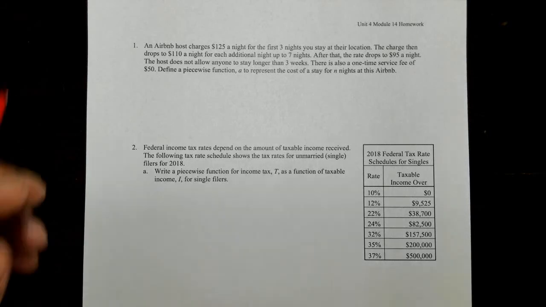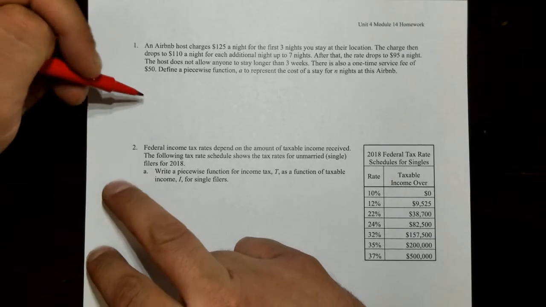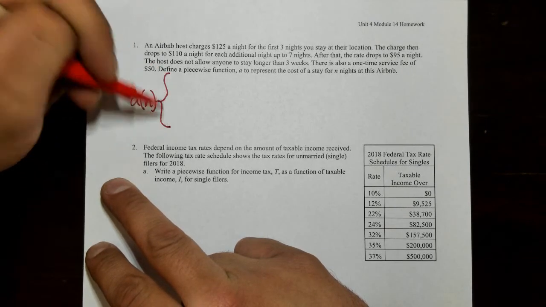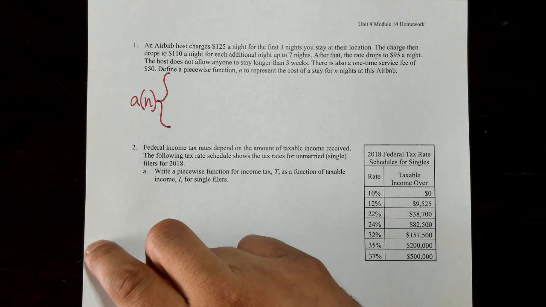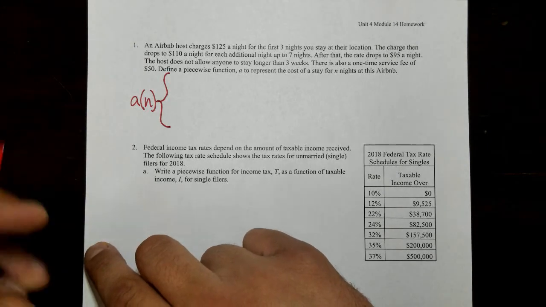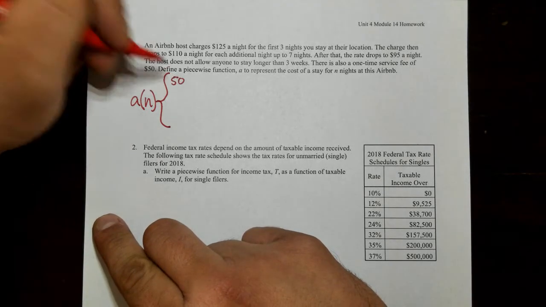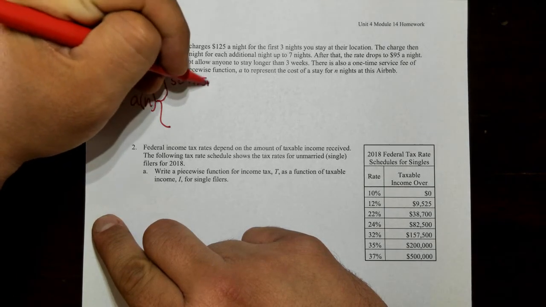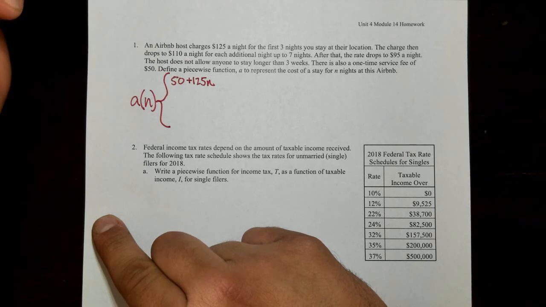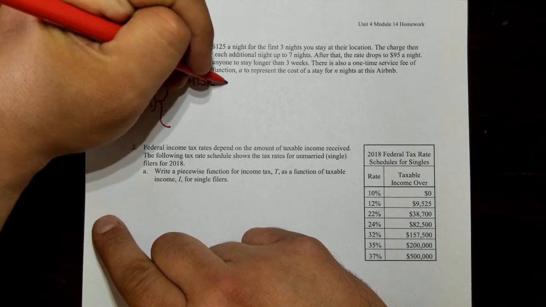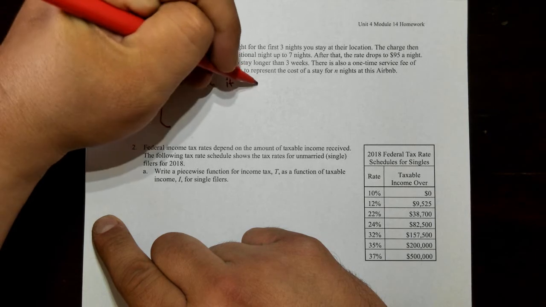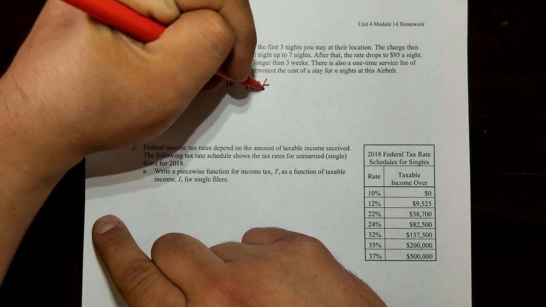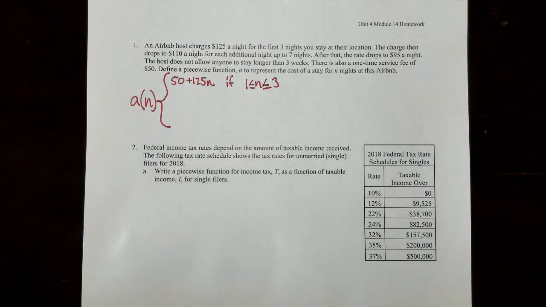So, it looks like we're going to have 3 functions here, or 3 rules for our function A of n. So the first function, we have a $50 one-time fee plus $125 a night, and that's for the first 3 nights. So that's if n is greater than or equal to 1 and less than or equal to 3.